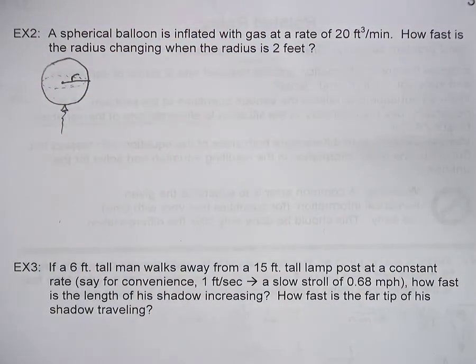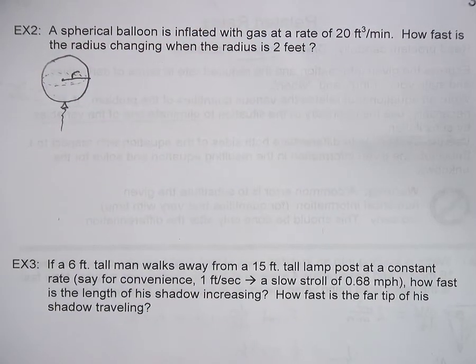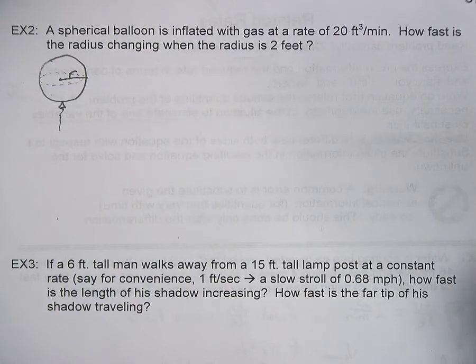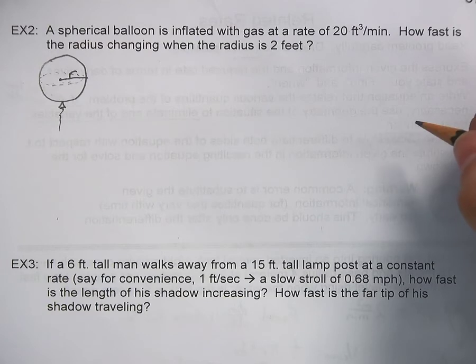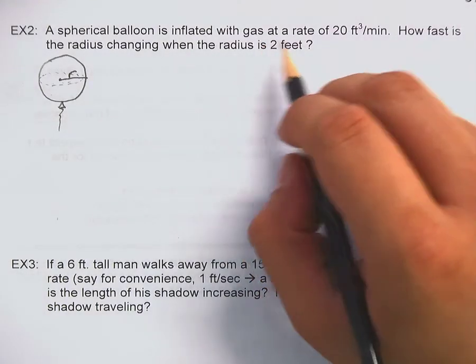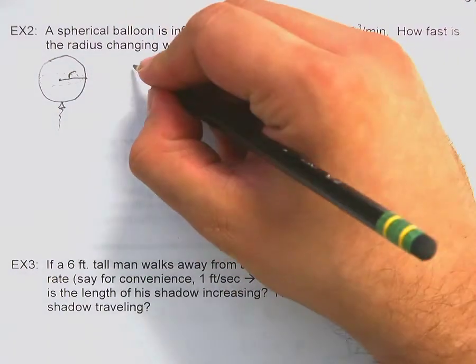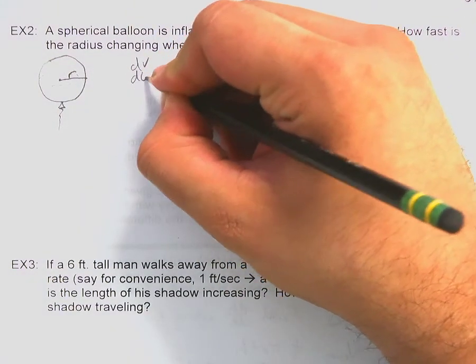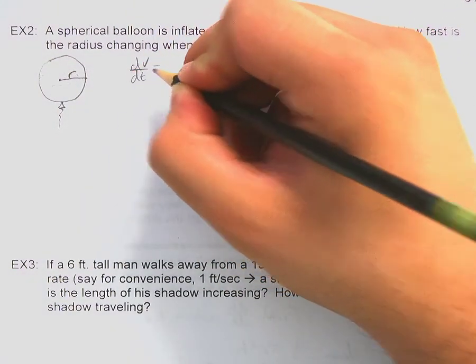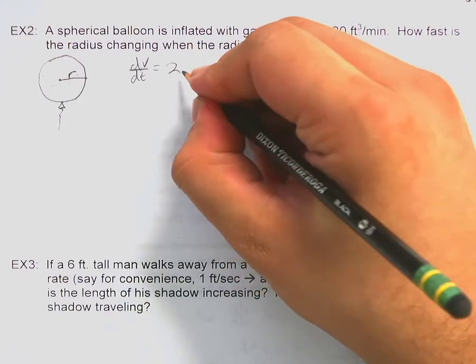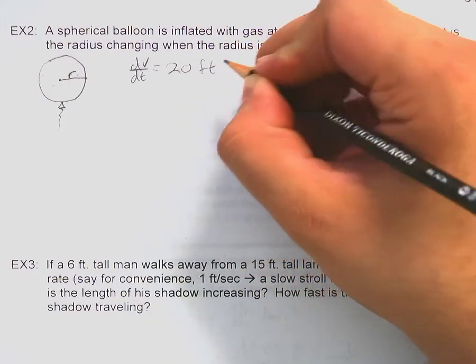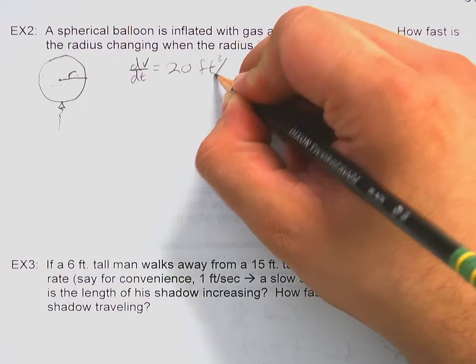And it says that the radius is changing. We want to know how fast. So let's pull out some of the information they gave me. They said that it's being inflated with gas at 20 feet cubed per minute. Well, that's volume, isn't it? So dV dt, the rate of my volume, is 20 feet cubed per minute.